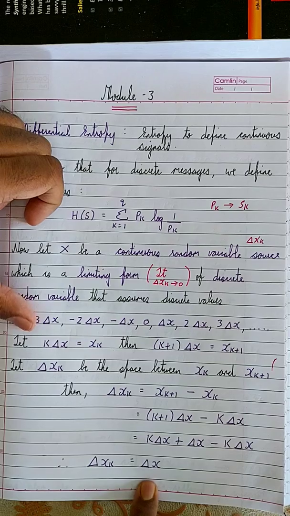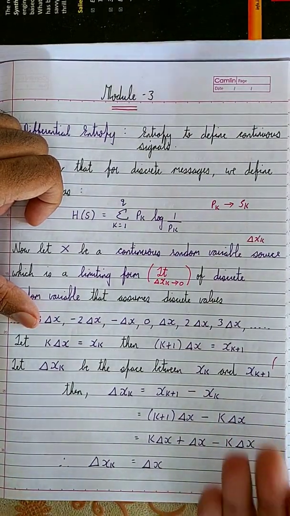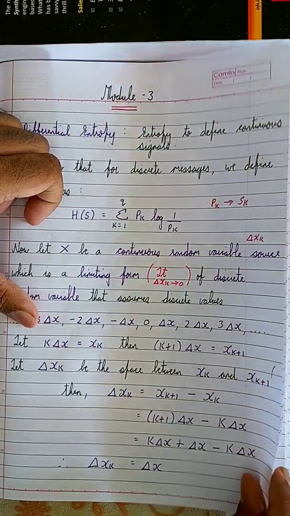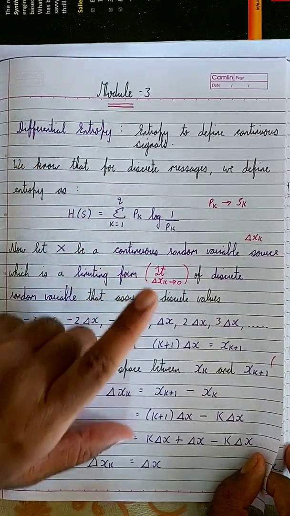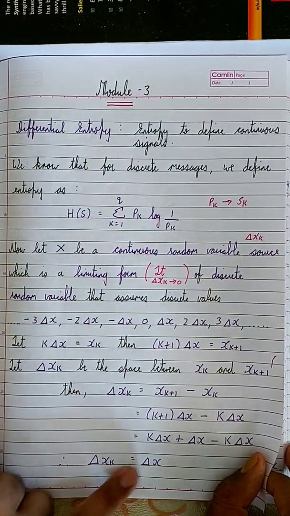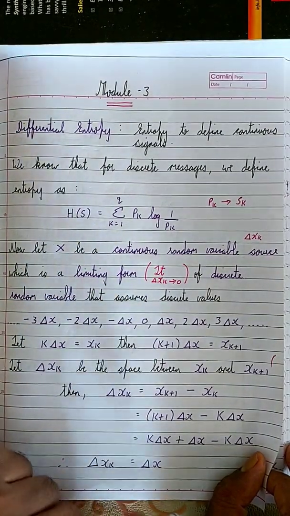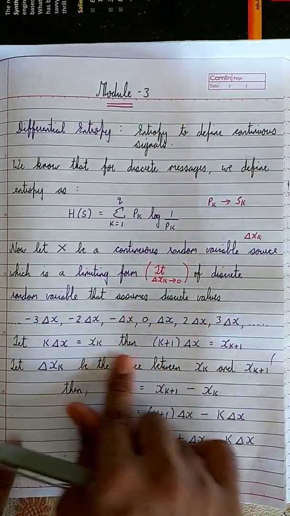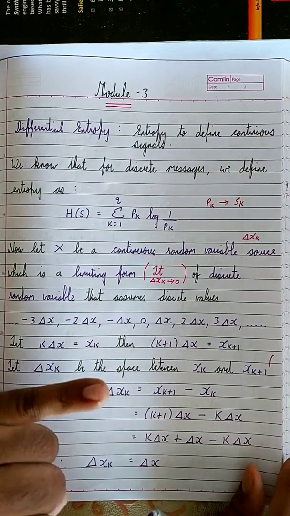Okay, so even if you write del of xk or del of x, both are correct. That's what this equation means. So that is one thing you need to understand. If this del x or del of xk, when this value becomes 0, then I am converting this discrete random variable into a continuous random variable. Okay, that is one thing I'm going to do.